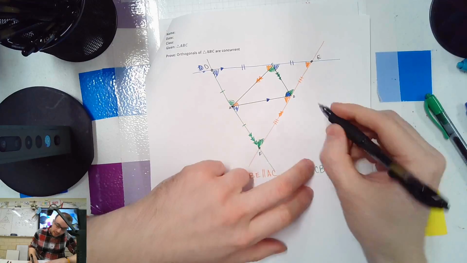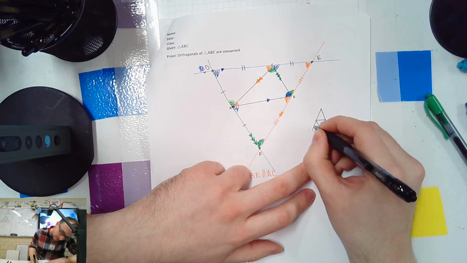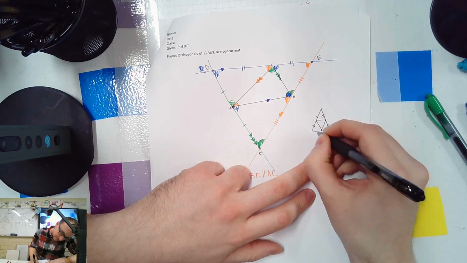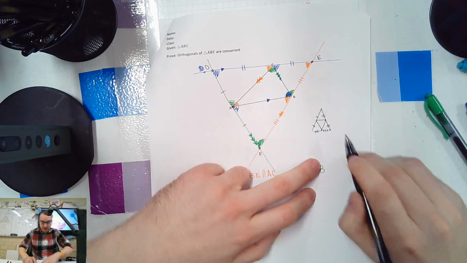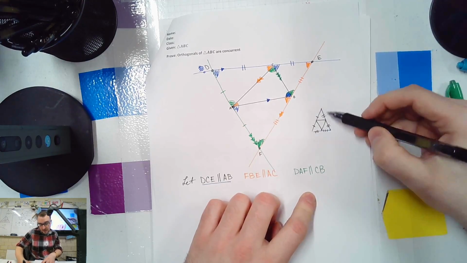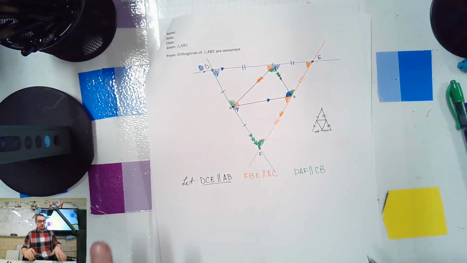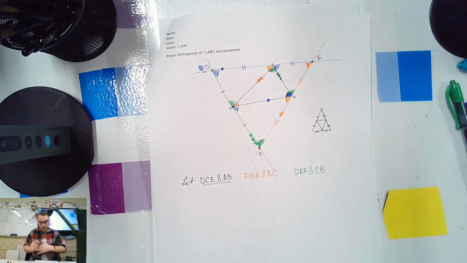So, big triangle, guys, let me draw it out like this. If I connect up the midpoints, right? We learned this earlier. That means that this side will be parallel to this side. This side will be parallel to this side. This side will be parallel to that side. Okay? Same thing in reverse. So we get all this information, right?